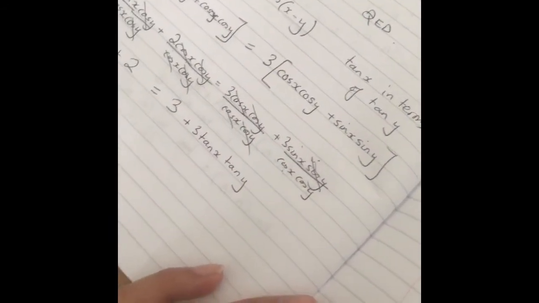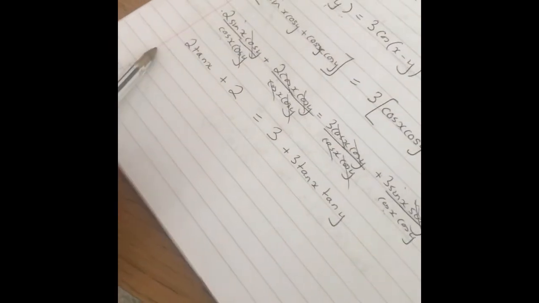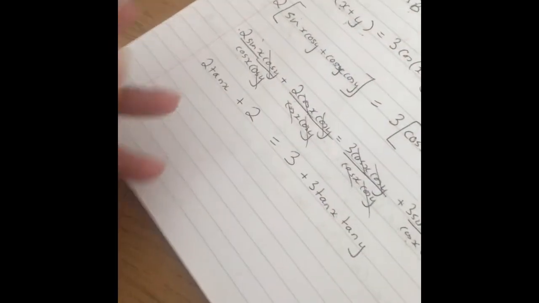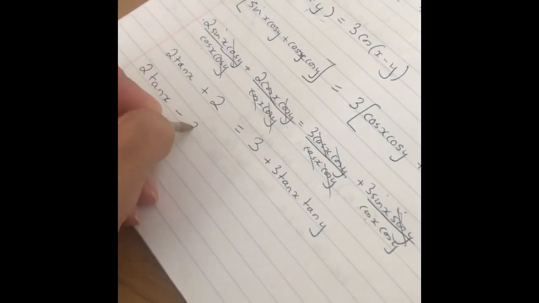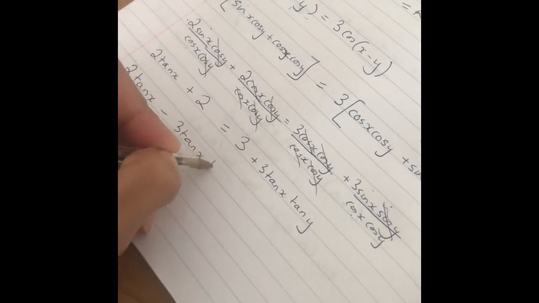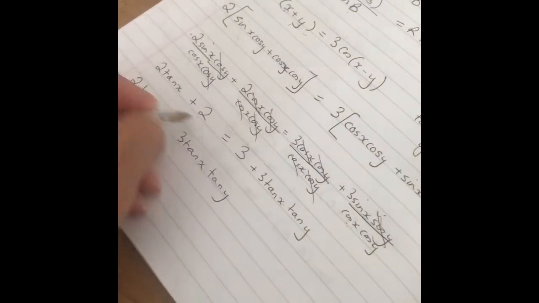I need to get tan x on its own, because it said express tan x in terms of tan y. So I'm going to try and get my tan x's together. Let me put that on that side. So I've got 2 tan x minus 3 tan x tan y, and I'll subtract 2 from both sides.